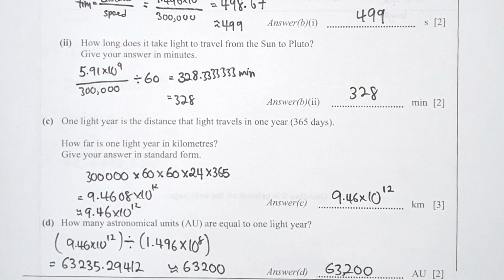One light year is the distance light travels in 1 year, 365 days. How far is 1 light year in kilometers? So I took 300,000 times 60 times 60 times 24 times 365. The reason being it is 300,000 kilometers per second, and there are 60 seconds in a minute, 60 minutes in an hour, 24 hours in a day, and 365 days in a year. Then you get the final result of 9.46.